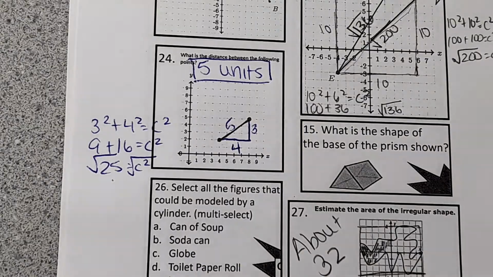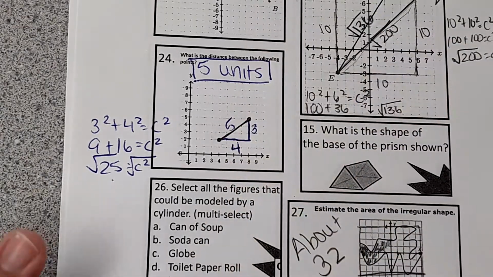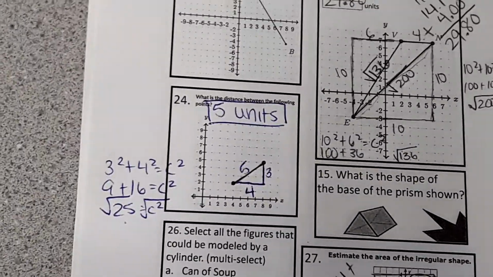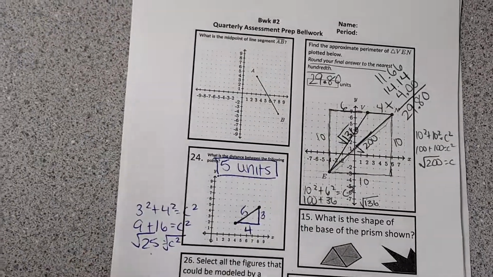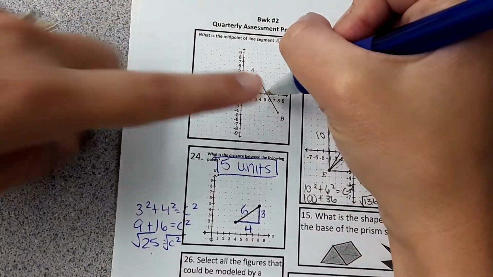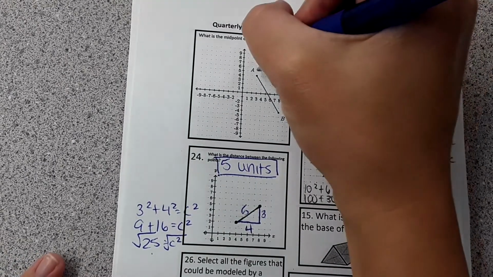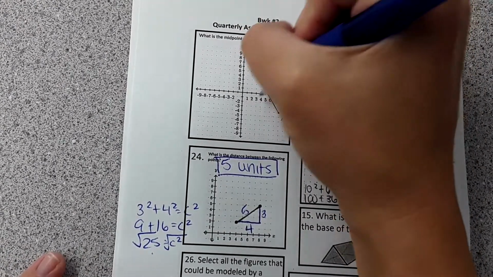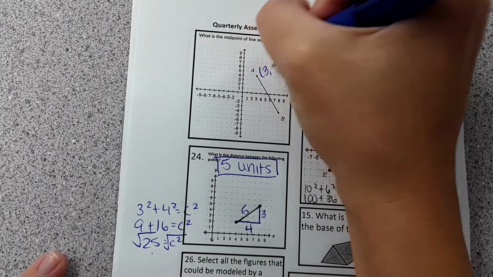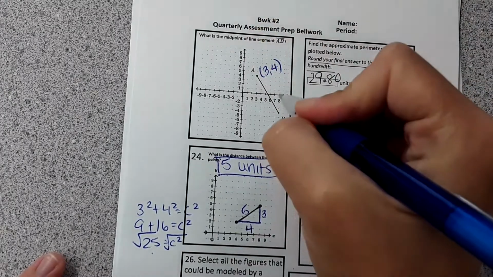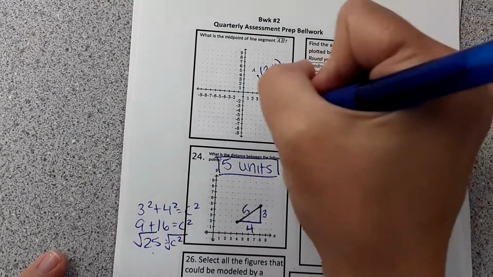Drew, this one, midpoint of a segment. Okay, so midpoint would be the center point of that segment. In order to find midpoint, we do need the coordinates of each point. So point A is at 3, 4, and B is at 8, -4.